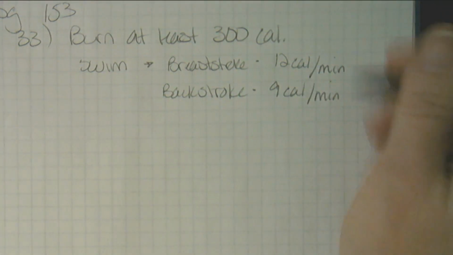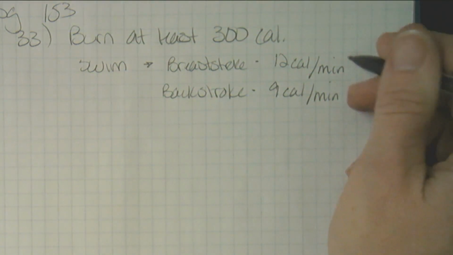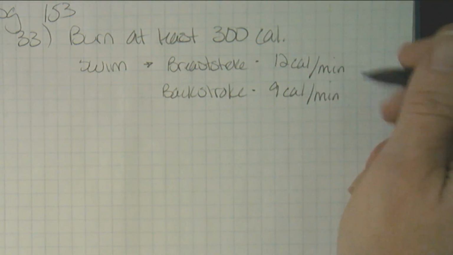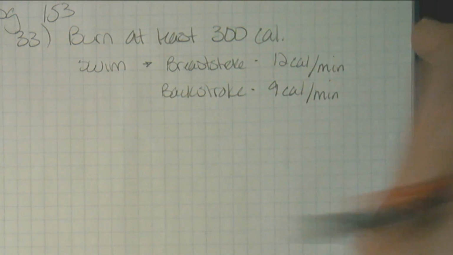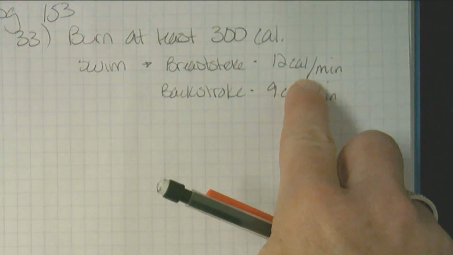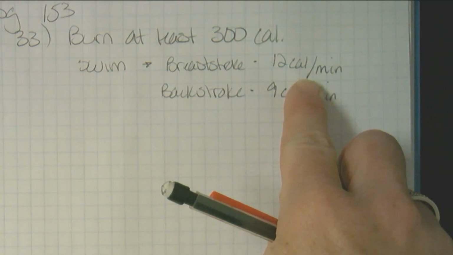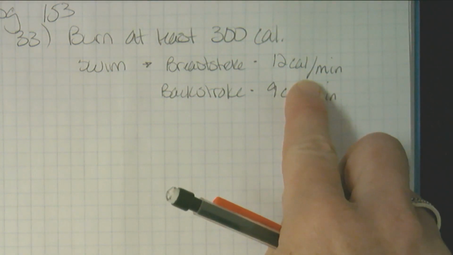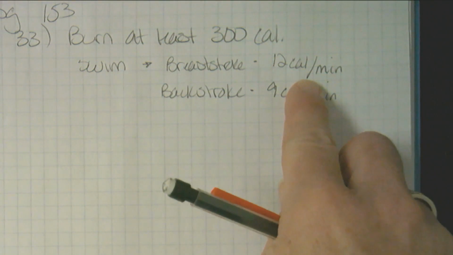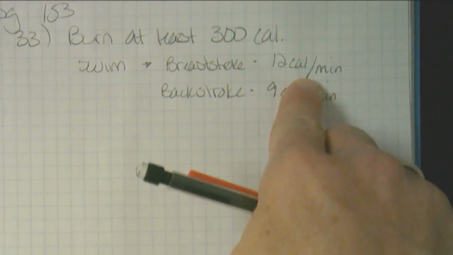These are rates. I'm hoping all of you are like, okay, these are parts. What information do I know I have to multiply 12 calories per minute doing breaststroke by? What information do I know I have to multiply that by? Valentina? The number of minutes you're doing breaststroke. How many of you agree with that?